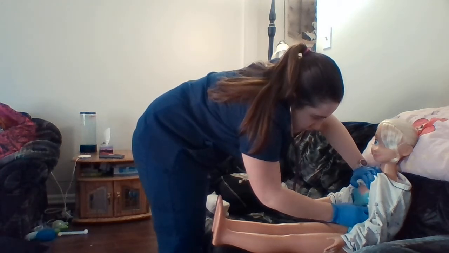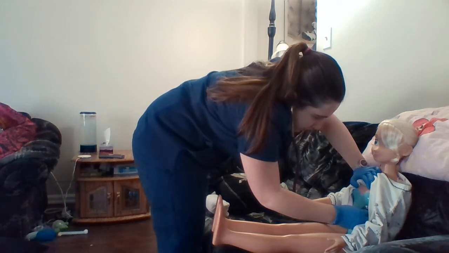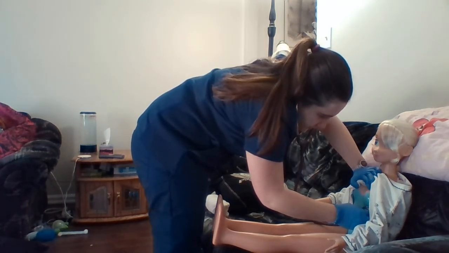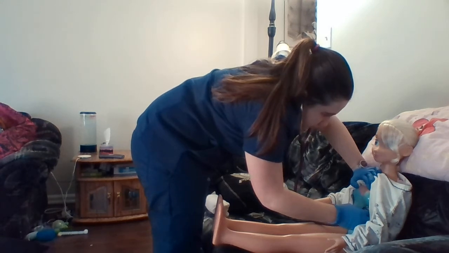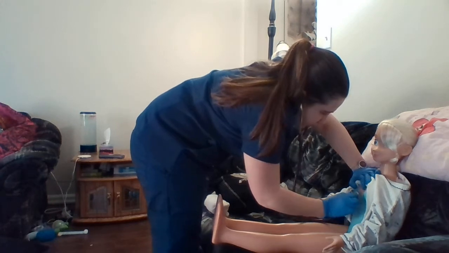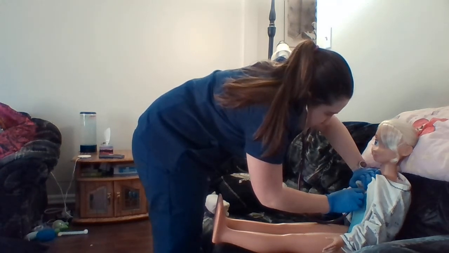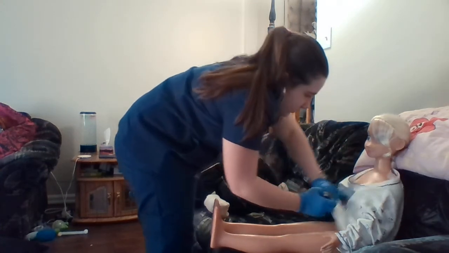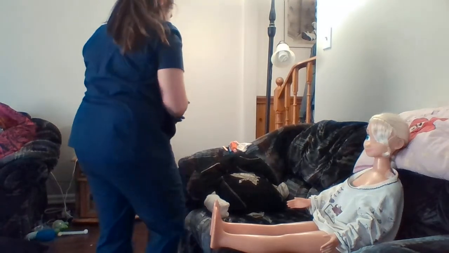Now your mitral valve, which is the fifth left intercostal space. And the third intercostal space is Erb's point. Erb's point. Thank you. Perfect.